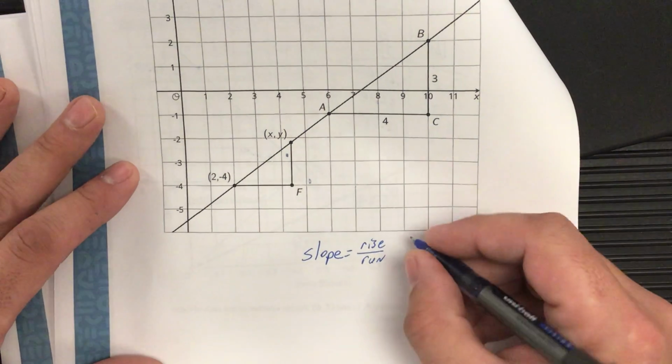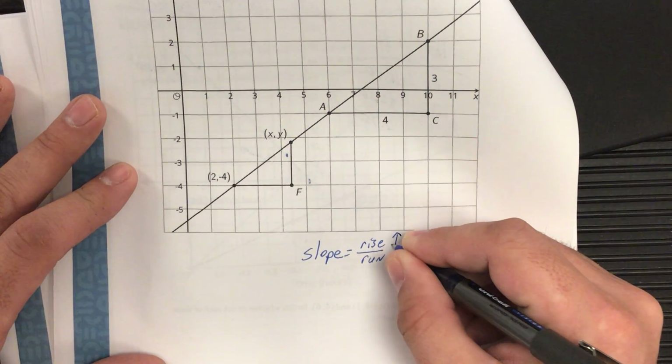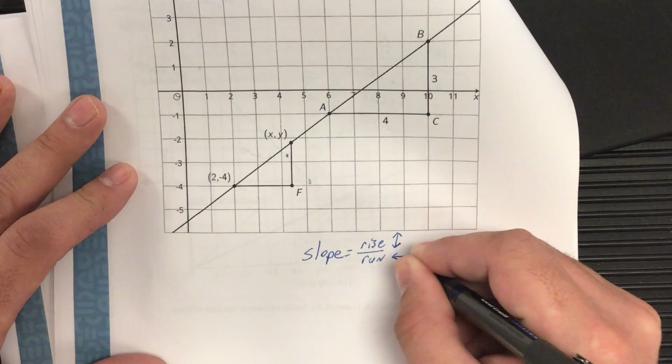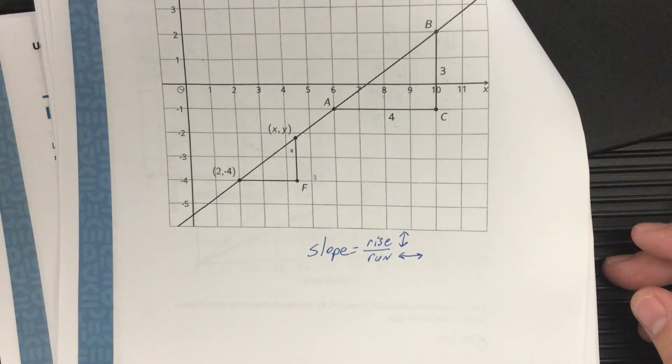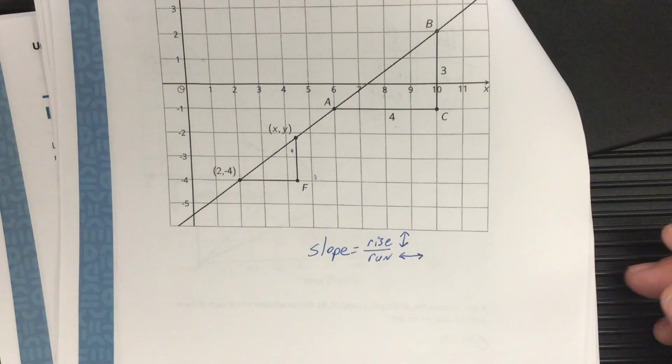Okay, rise over run. What that means is how far up and down it goes over how far left and right it goes. So rise means up and down, run means left and right.